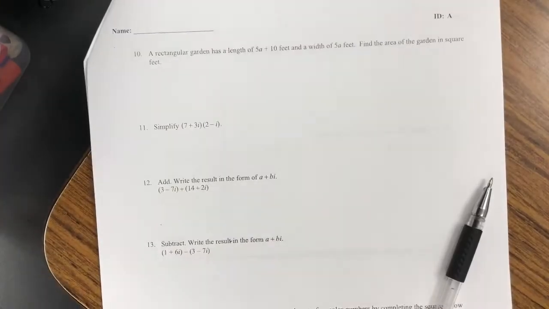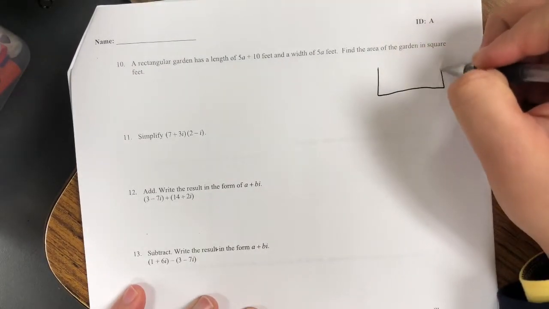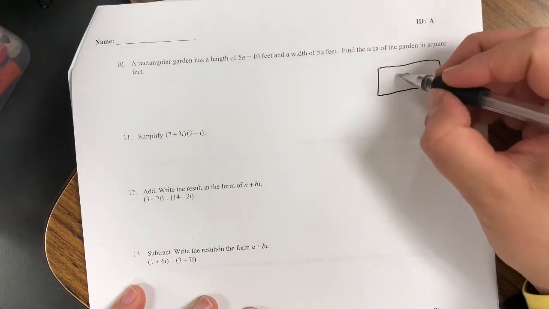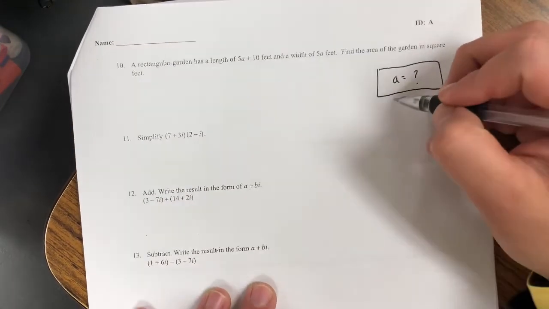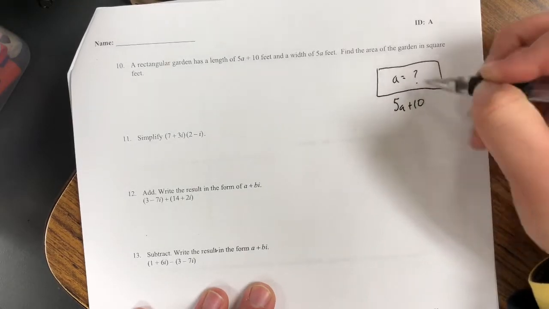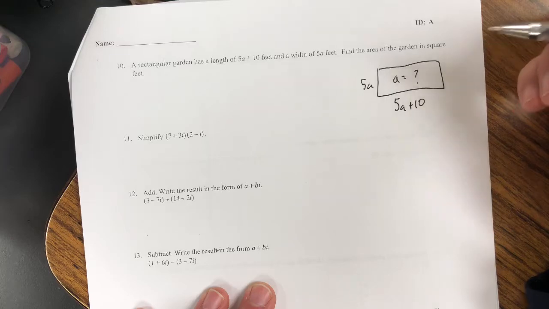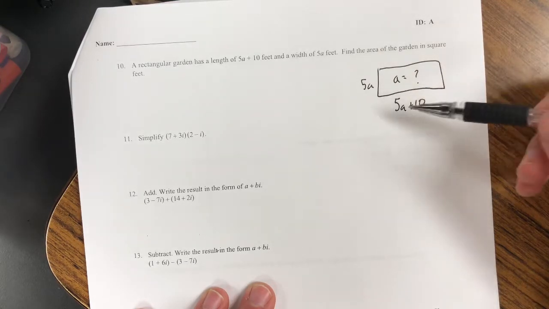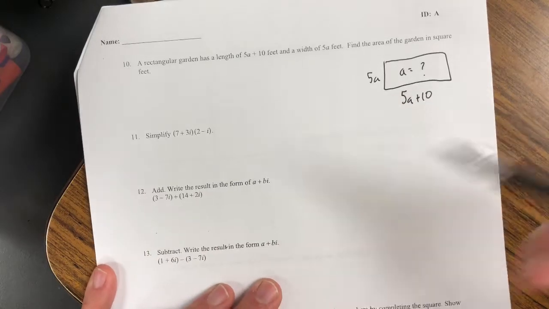All right, rectangular garden. Whenever I have something like this, area, perimeter, whatever, I'm going to draw a picture just to help me out. So I need to find the area. I don't know the area. I know the length. It's going to be 5a plus 10. And I know the width, which is 5a. So there's really nothing complicated in here. This is just multiplication because, you know, the area formula is length times width.